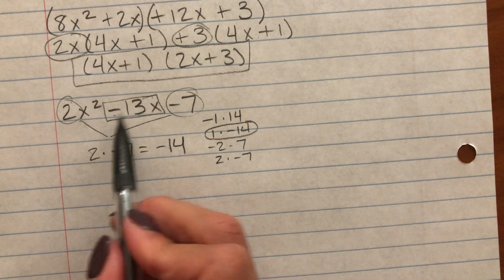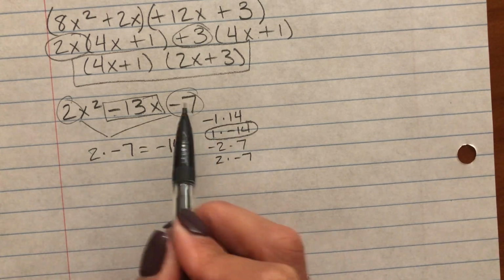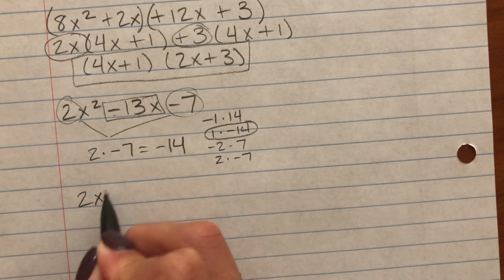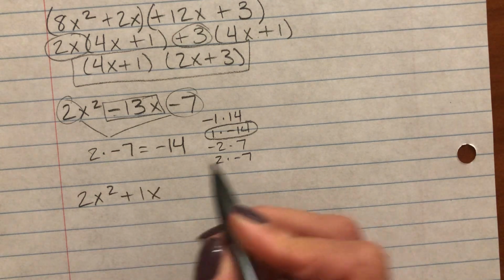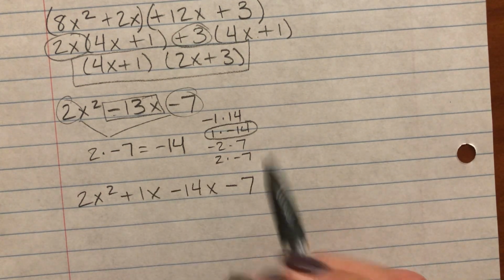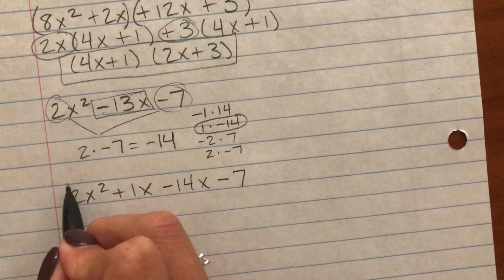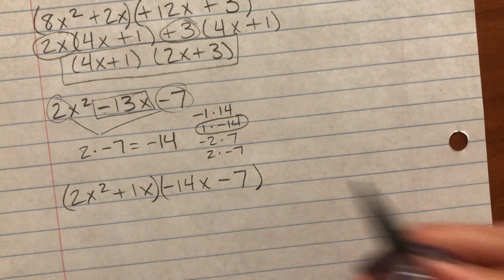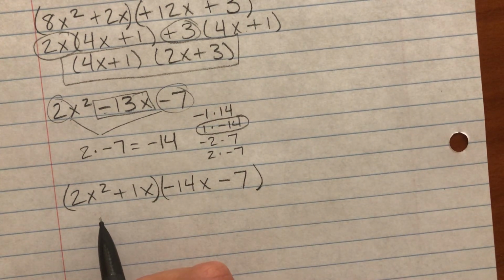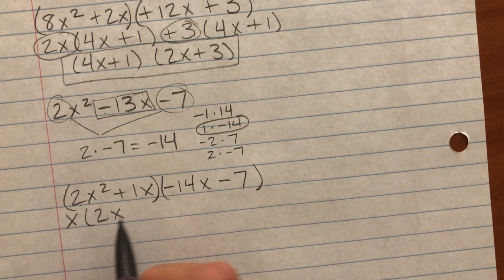Then I'm going to replace the middle term with the 1 and the negative 14, trying to match them up here. So 2x squared plus 1x minus 14x minus 7. I put that 14 by the 7 there. Now group them. Take out your greatest common factor. So greatest common factor of the first one is x. You're left with 2x plus 1.